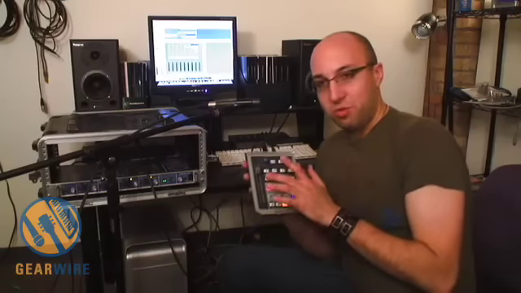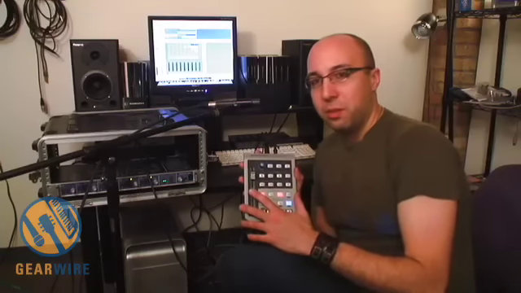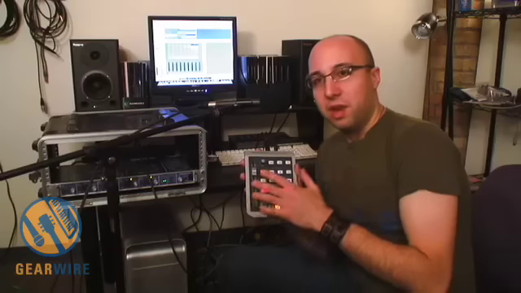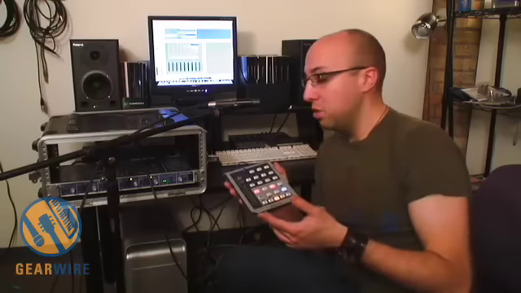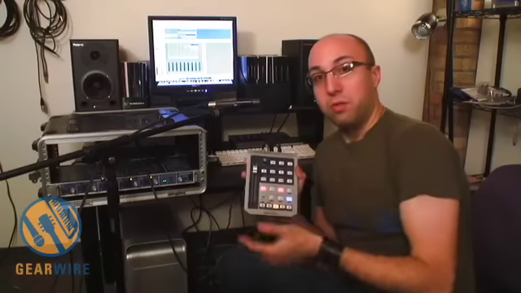I know Ableton had some trouble with this, so stay tuned for updates on whether or not this is going to be compatible with Ableton. At the moment, it doesn't seem to be. We had a little bit of trouble, but in the future, I'm sure PreSonus will bring up updates to make this coincide with Ableton. But for the moment, it works beautifully in Logic.